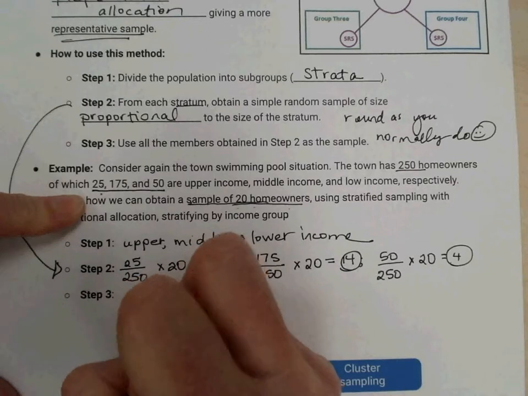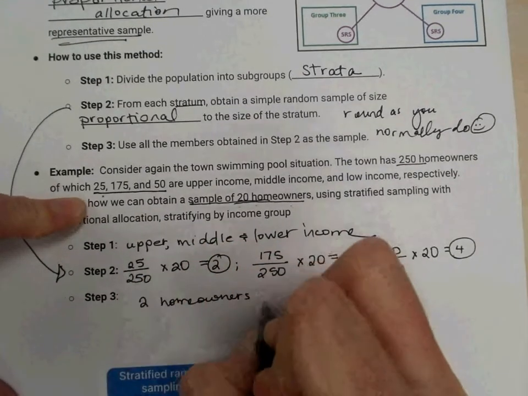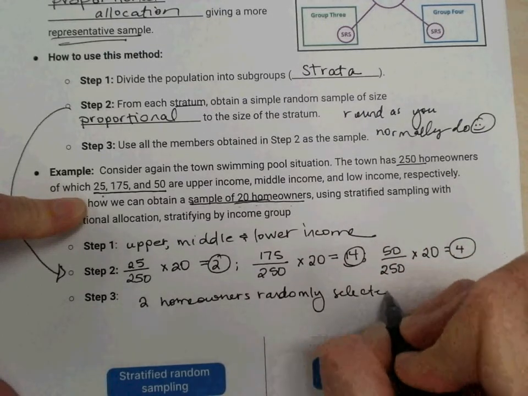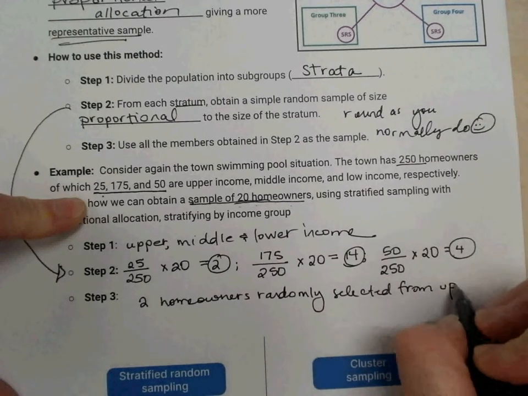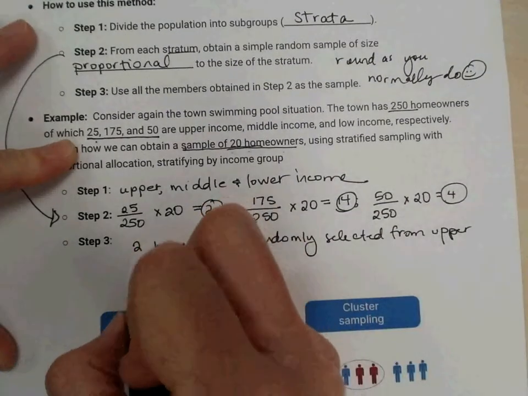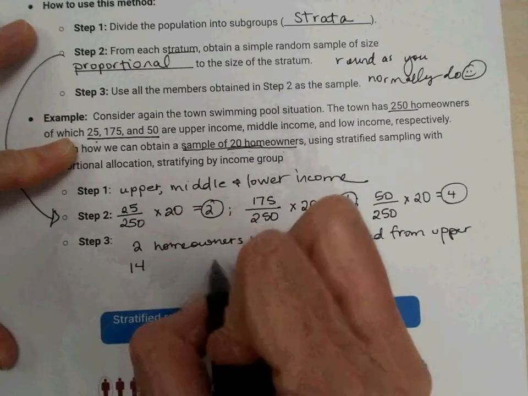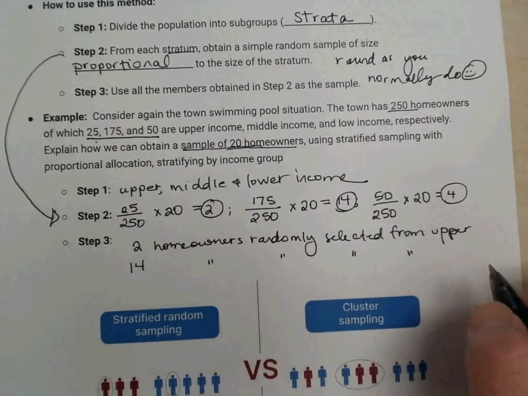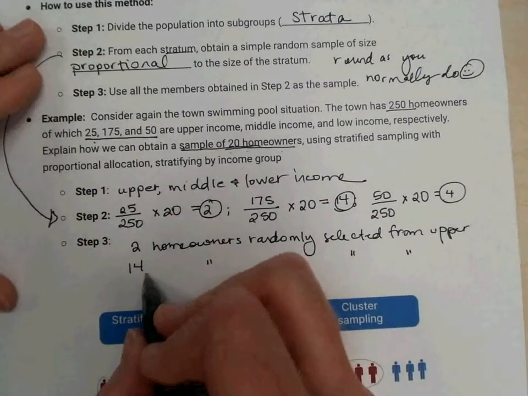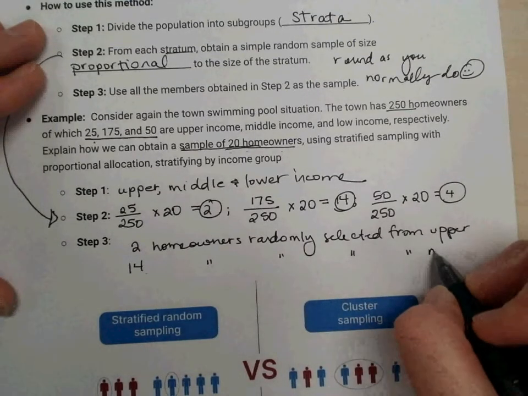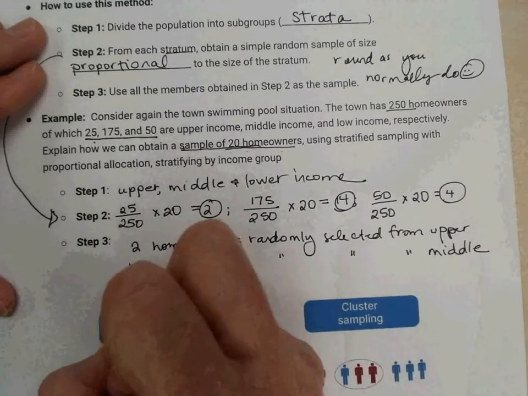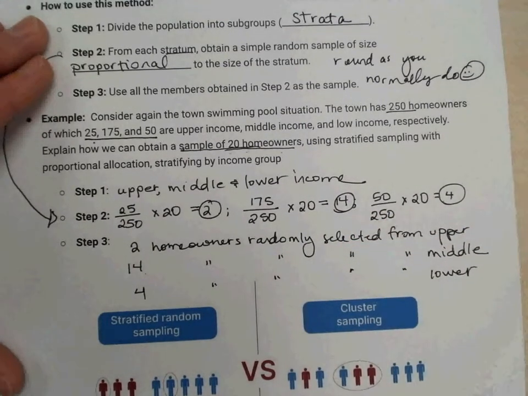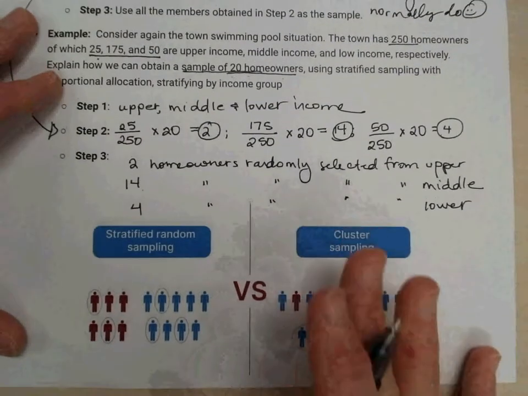So 2 homeowners randomly selected from the upper income, 14, I'm going to just use these quote marks to say repeat these words. 14 homeowners randomly selected from the middle income, and 4 homeowners randomly selected from the lower income houses.